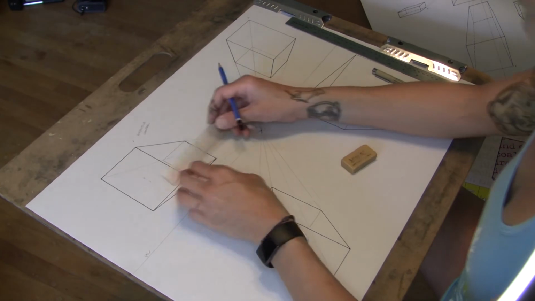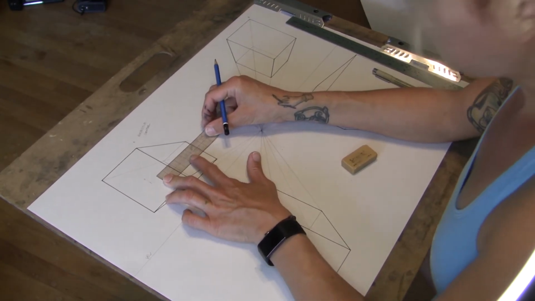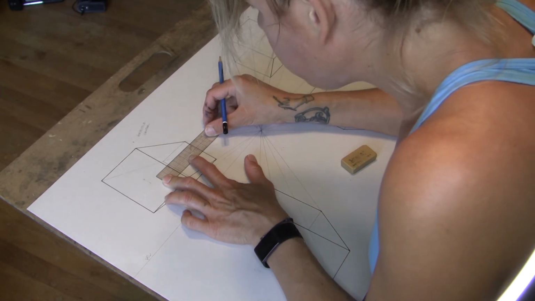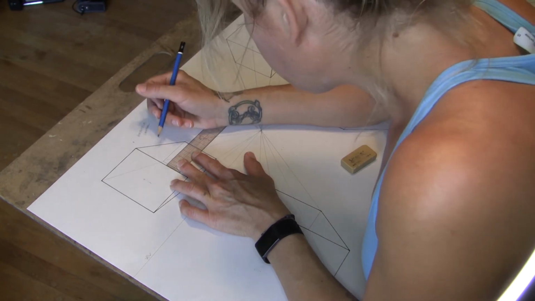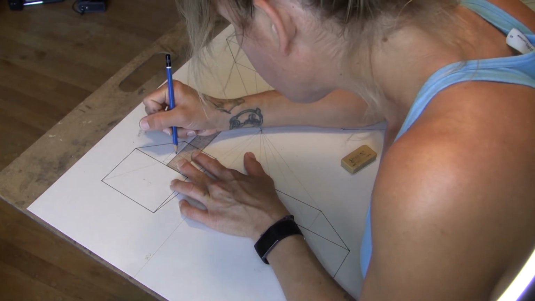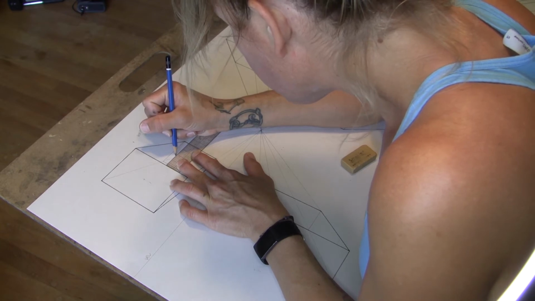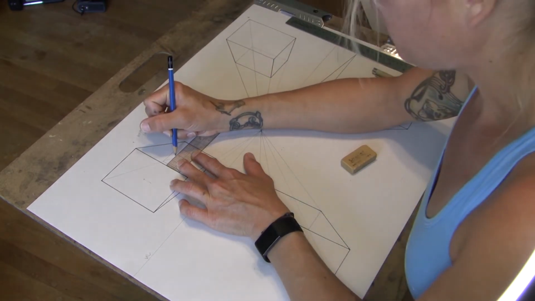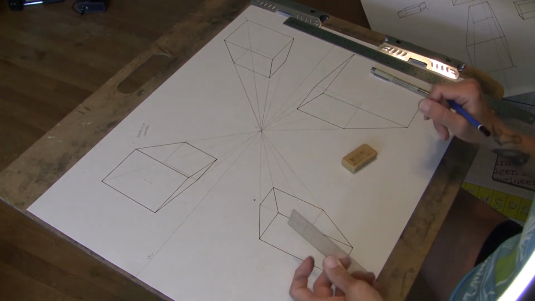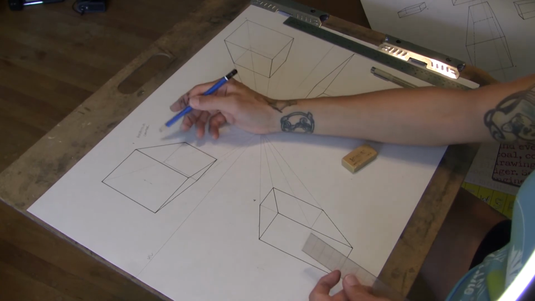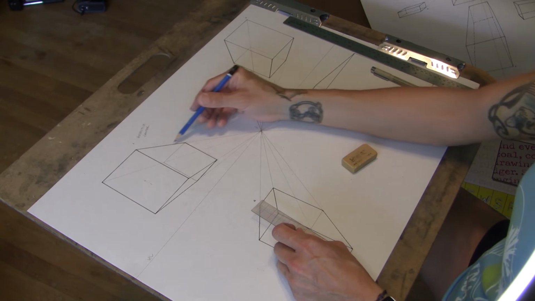So when we try and do the measuring here, we can, but as we look at that, then this should be the halfway here, and then it gets tricky to do a halfway measurement vertically because we have a constantly changing angle here.